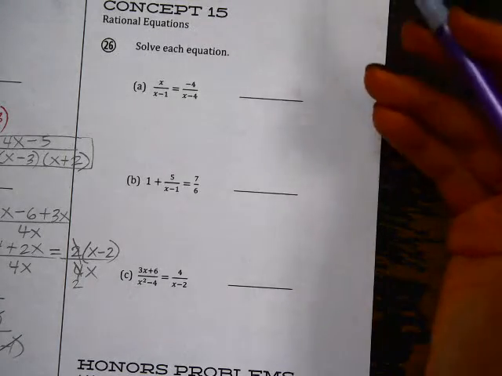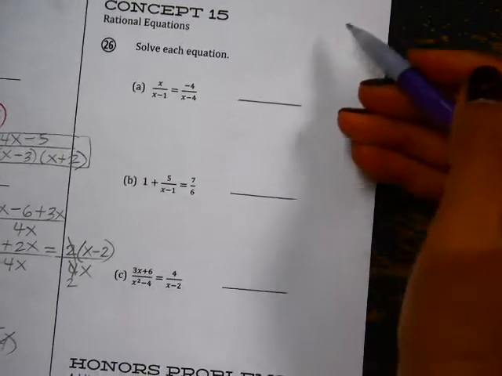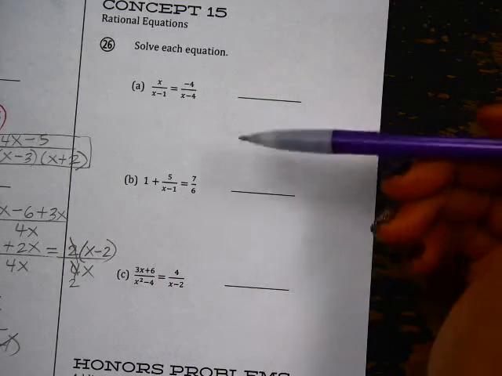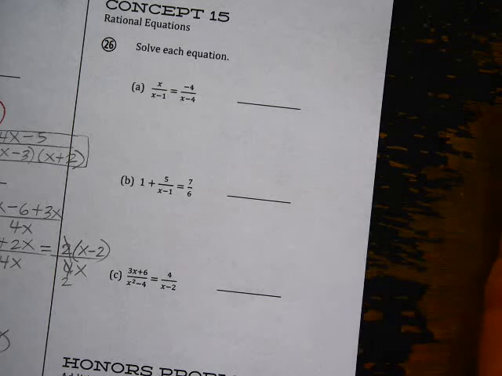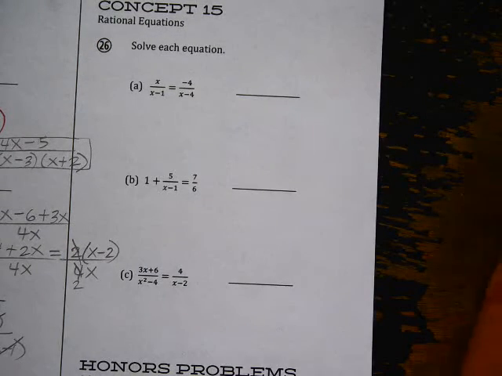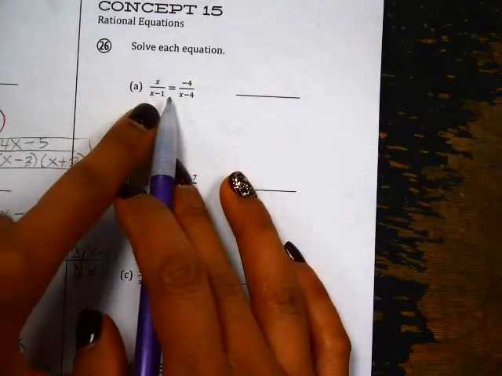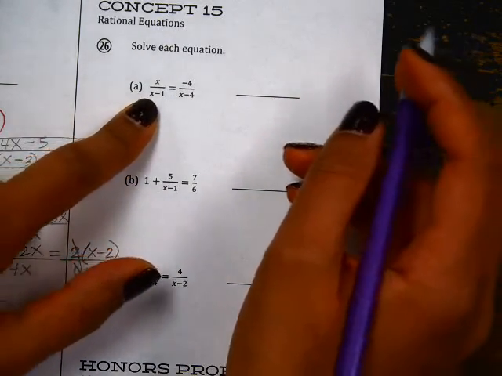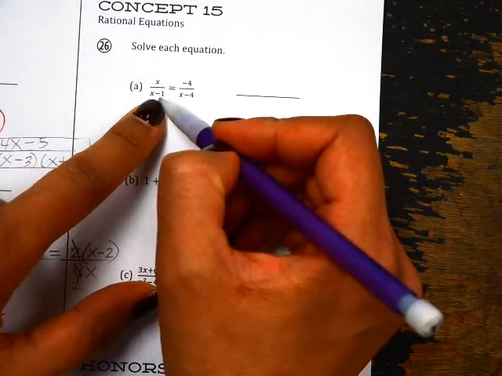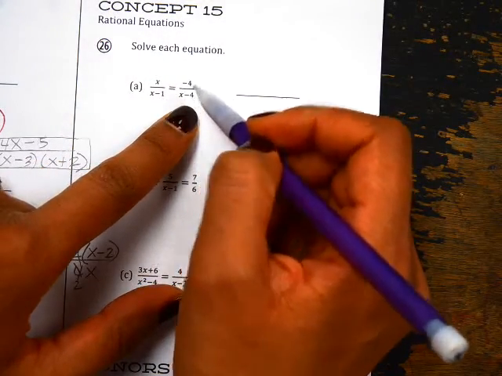Concept 15 is solving rational equations. You've learned two methods to solve rational equations. One method is to find common denominators, and the other method is cross-multiplying. In part A, this is an example of where you can cross-multiply because there's only one fraction on the left side and one fraction on the right side.